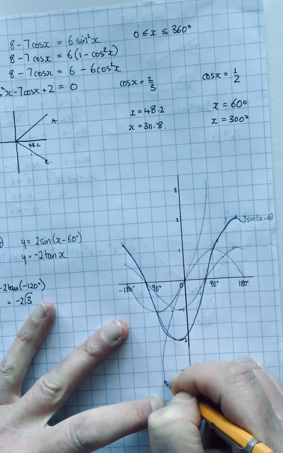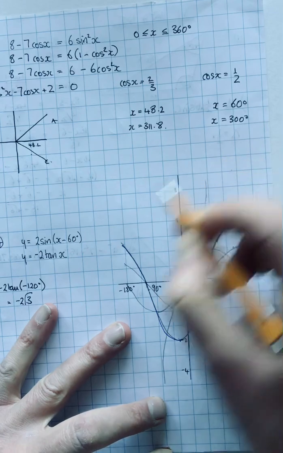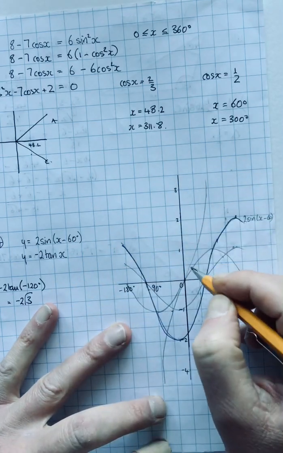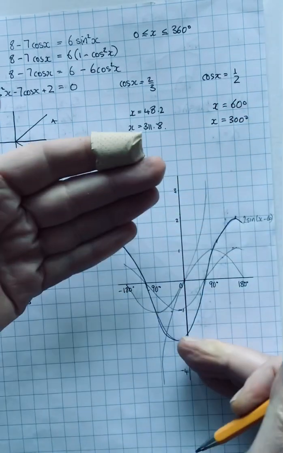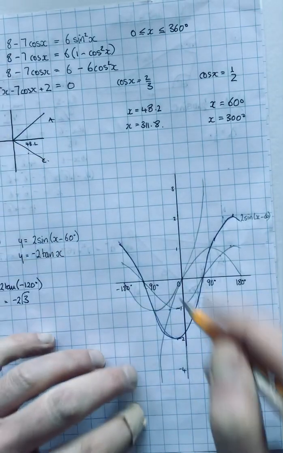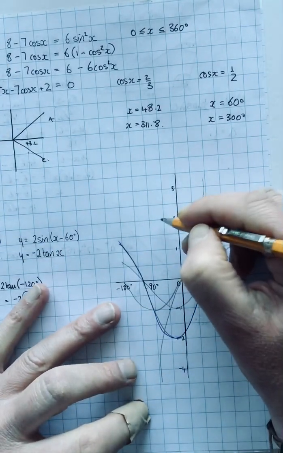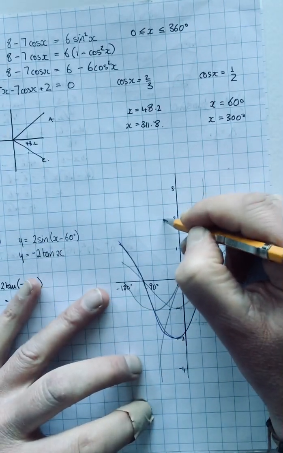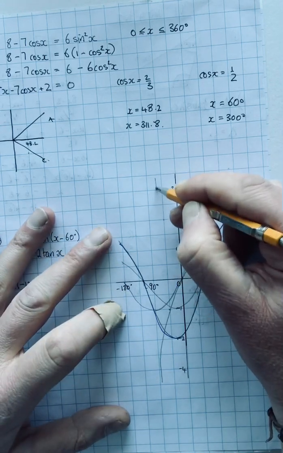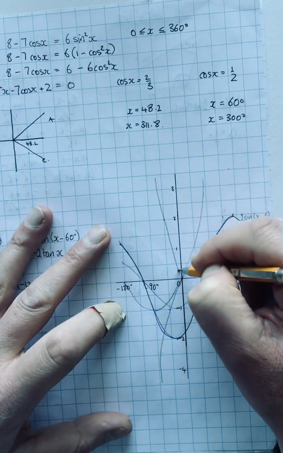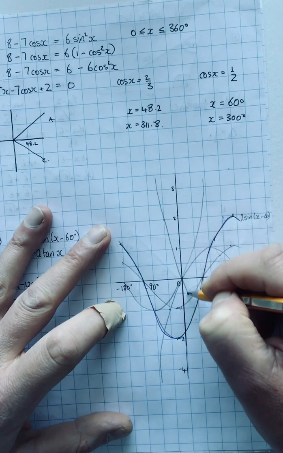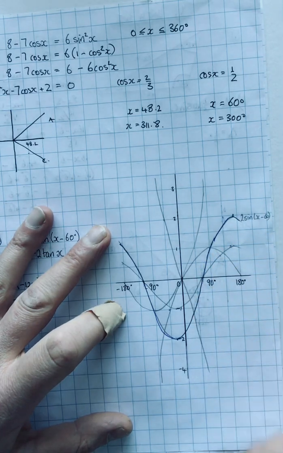And never gets to minus 90, so there's tan. And minus 2 tan is going to be reflected in the x-axis and stretched out a little bit. So that's going to go to there. It's going to be something like that.